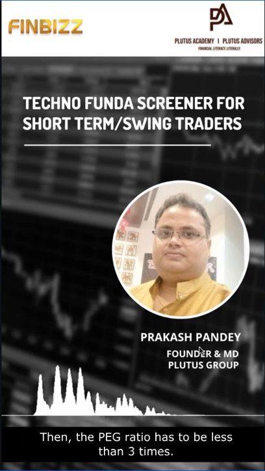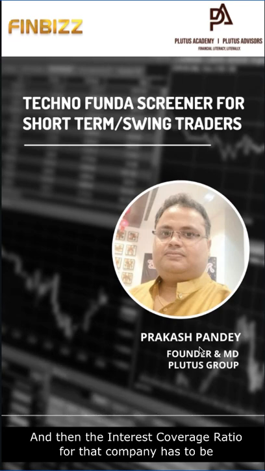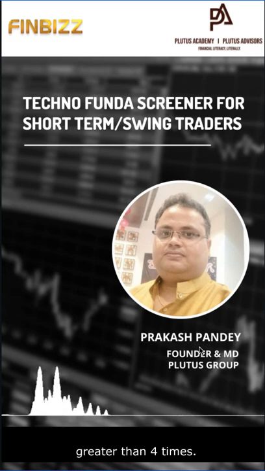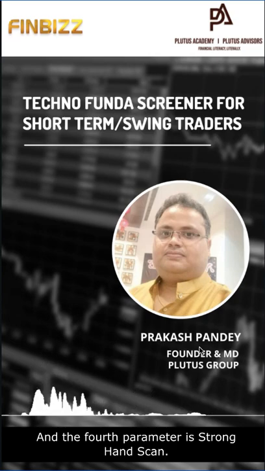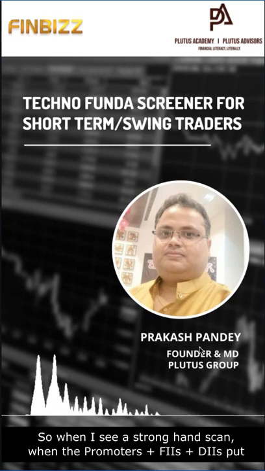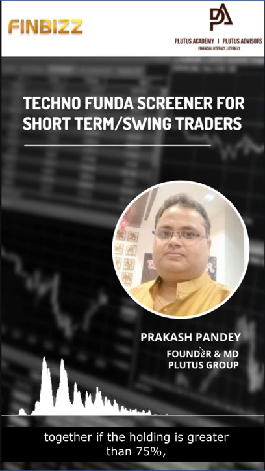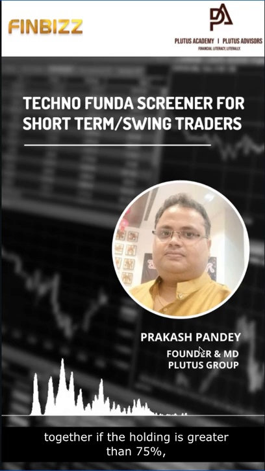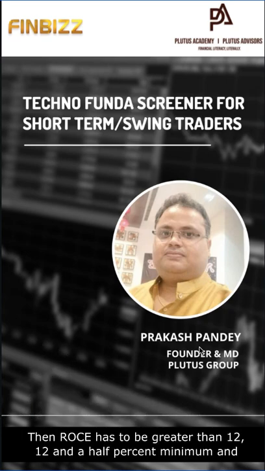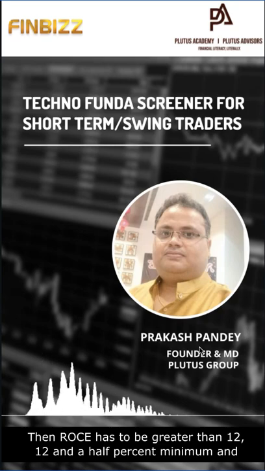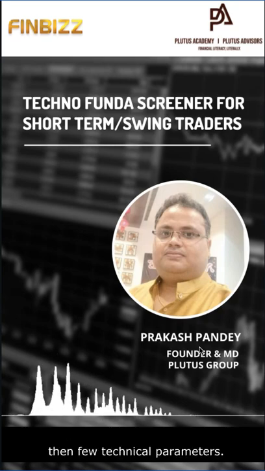Then the PEG ratio has to be less than 3 times, and then the interest coverage ratio for that company has to be greater than 4 times. And the fourth parameter is the strong hand scan. When I say strong hand scan, when the promoter plus FIIs plus DIIs put together, if the holding is greater than 75%, then only you will try to have some kind of a trading position in that particular company. Then ROC has to be greater than 12.5% minimum, and then a few technical parameters.